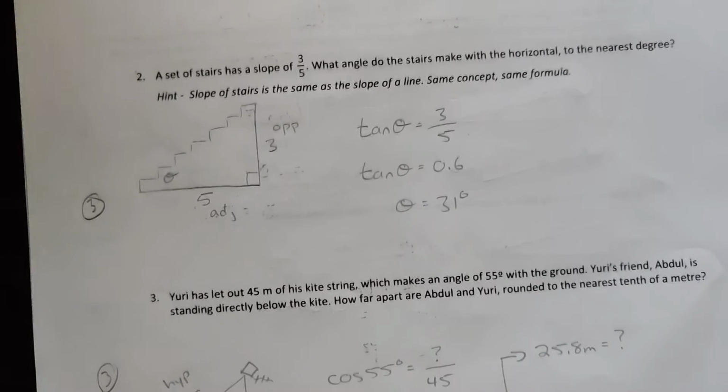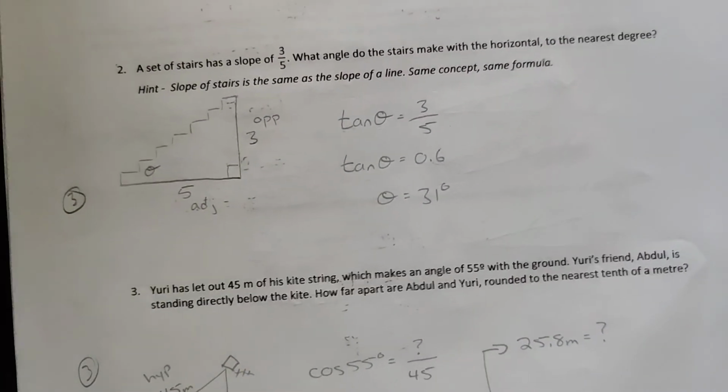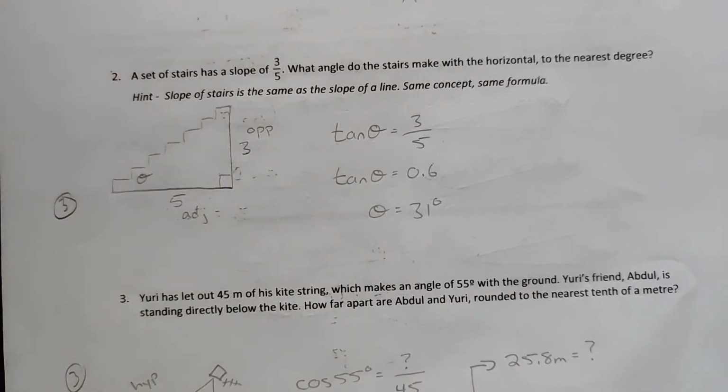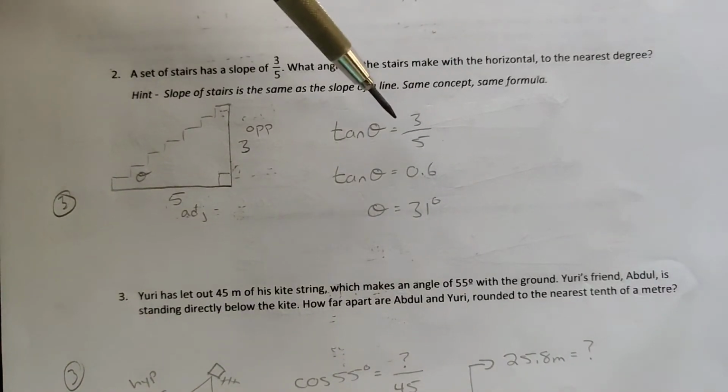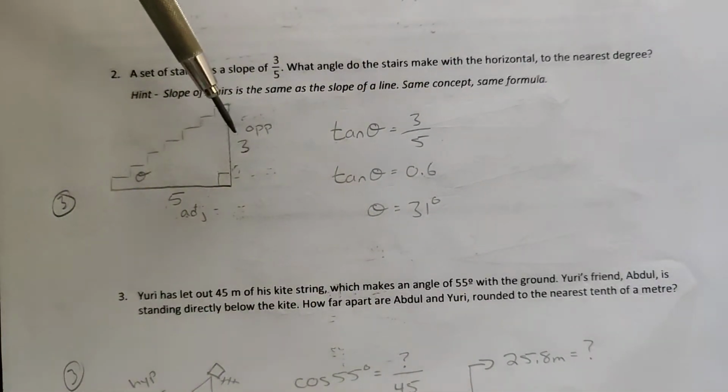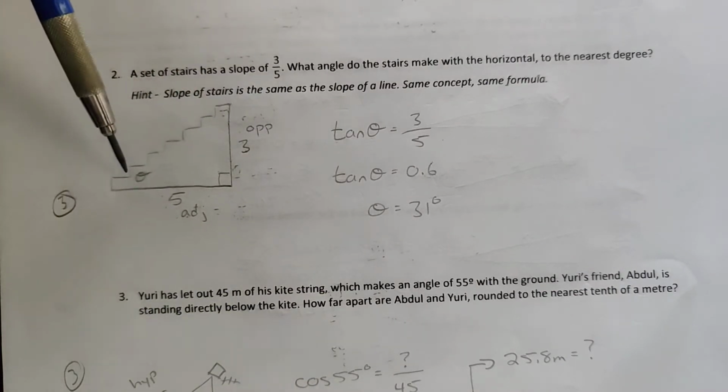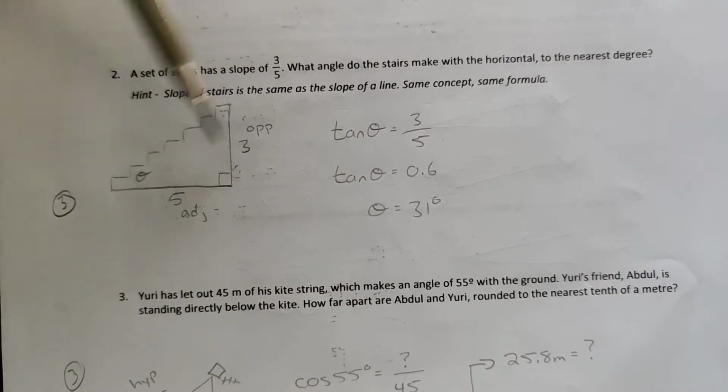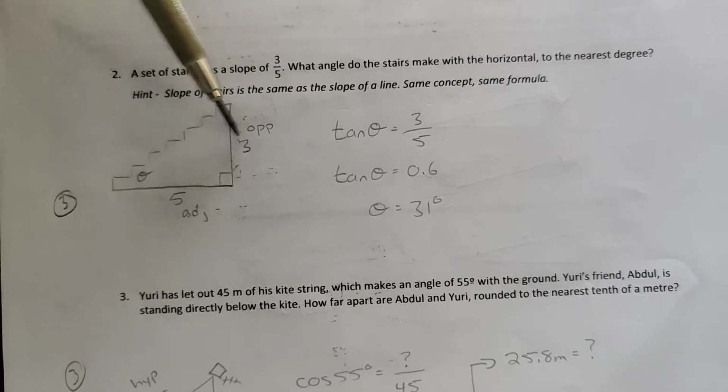And that kind of idea comes up in number 2 here. A set of stairs has a slope of 3 over 5, so a lot of you went to start working with Pythagorean theorem and finding the hypotenuse as they drew this on a grid. And it was a lot of work when really all the work required was to set up a tan ratio with the opposite side being 3 and the adjacent side being 5. There's my stairs, so there's my two sides in terms of the ratio.